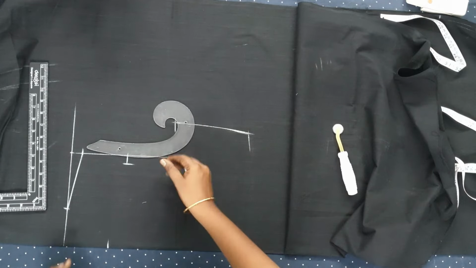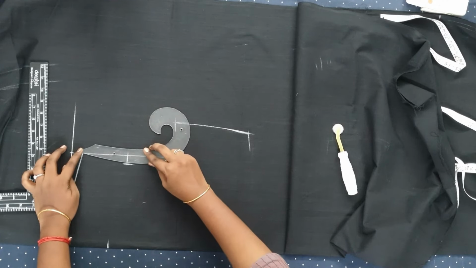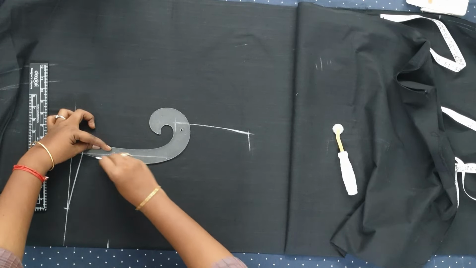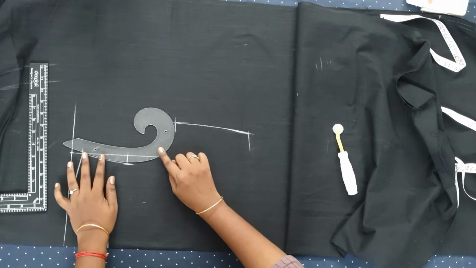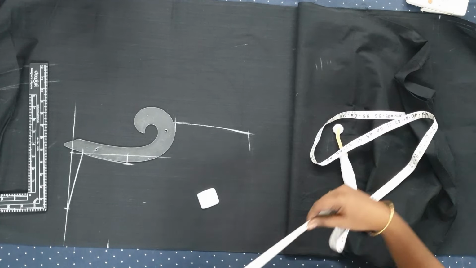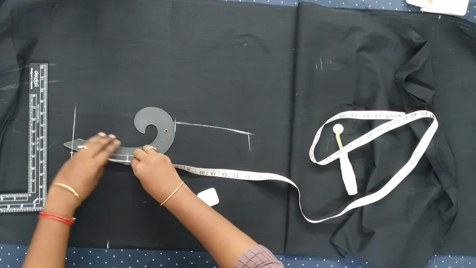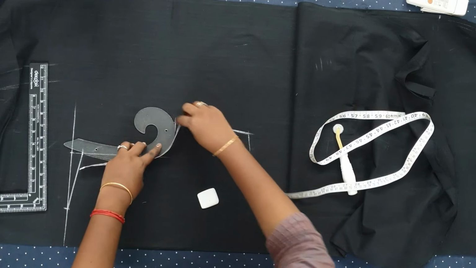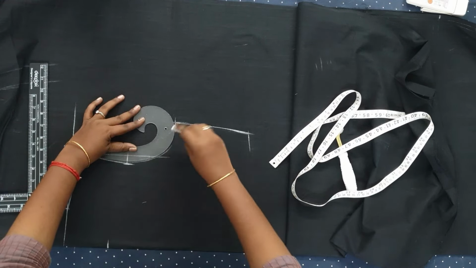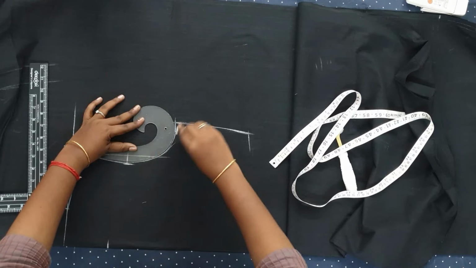Place the tip of the armhole curve aligning with the across front point as shown here and draw part of the armhole as shown here. Align the armhole point that we traced from the back to the front. Place the French curve and measure using an inch tape and make sure that the armhole curve measures armhole circumference plus 1 inch divided by 2.